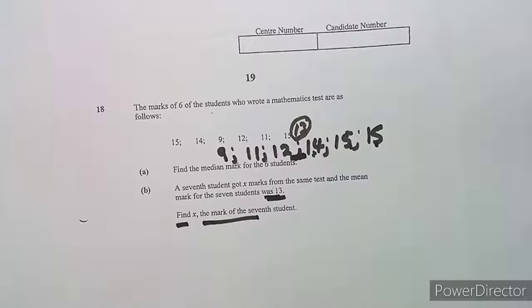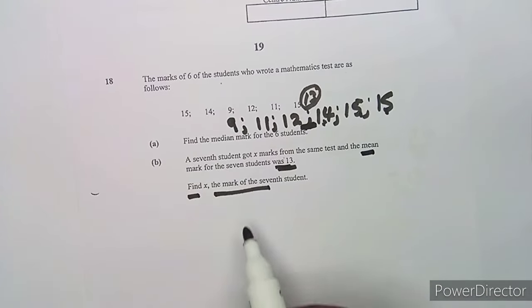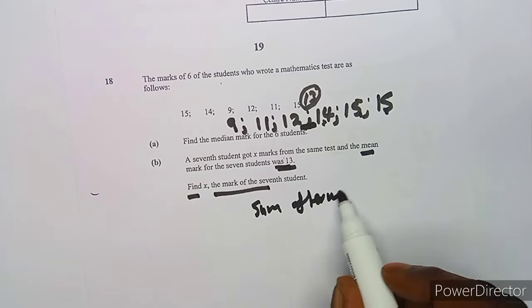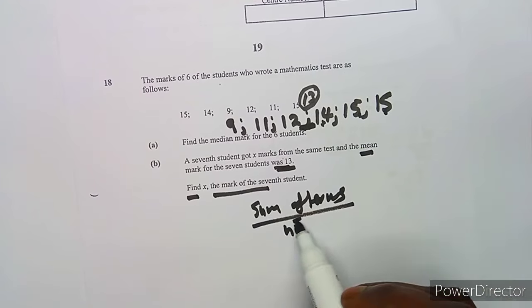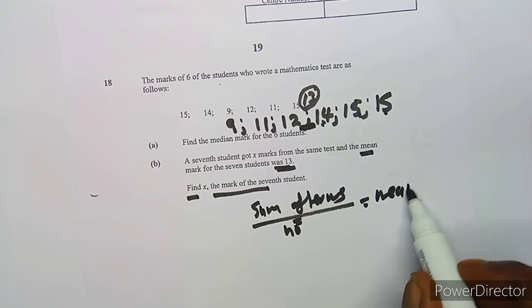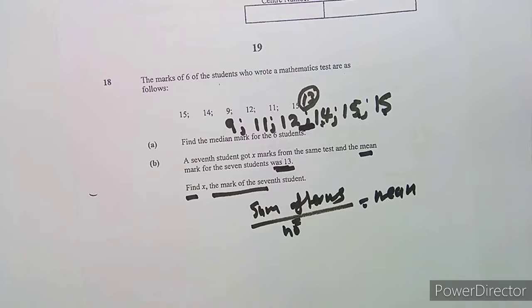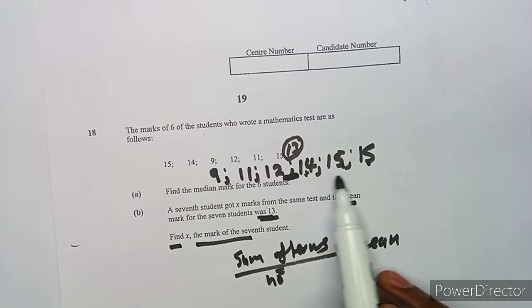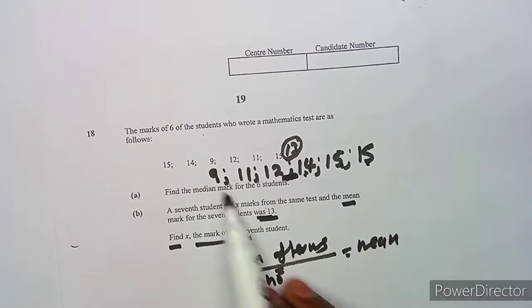So how can we determine the mark for this student who was later added? Remember, this is the mean, where we know that mean is equal to the sum of terms over the number of terms. That is the one that gave us the mean, the sum of terms over the number of terms. So definitely we are going to add all these terms together.